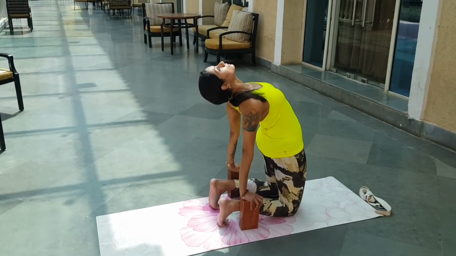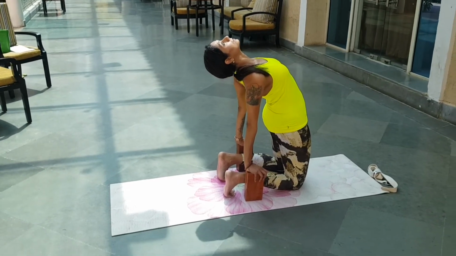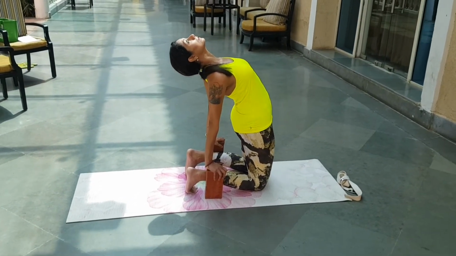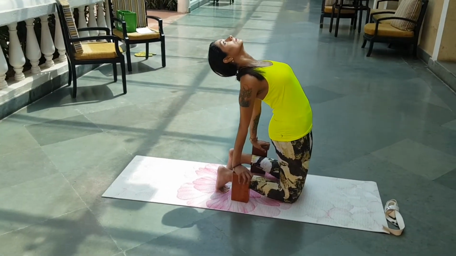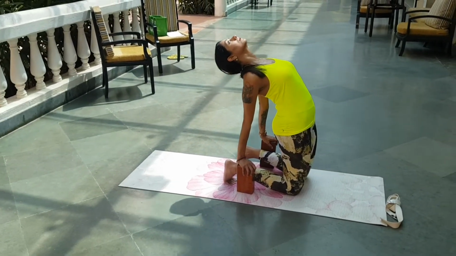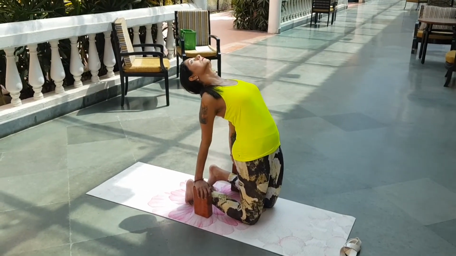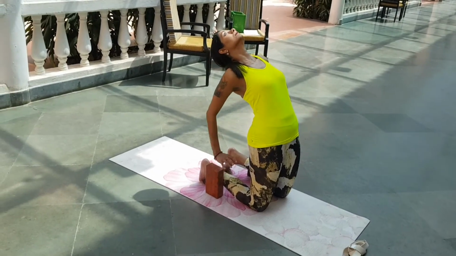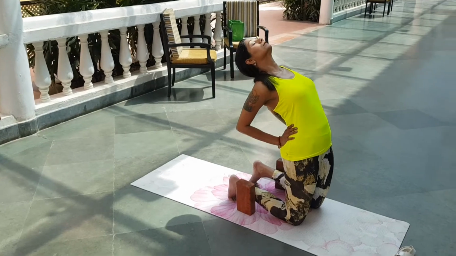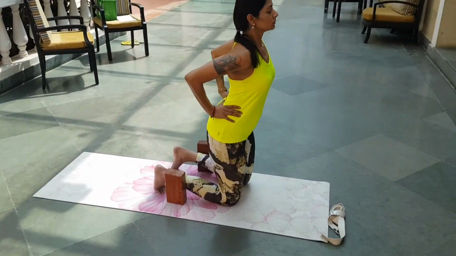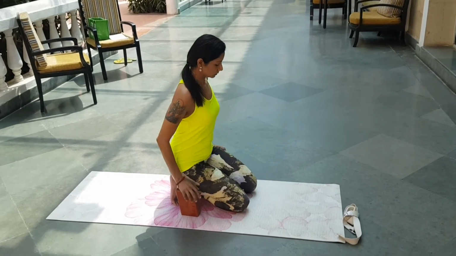Staying in Ushtrasana, focus on your breathing. Gentle inhalation and exhalation here. Staying here for about a minute or so if you can. Slowly release, come out of the posture very carefully by bringing one palm to the hip and the other palm, and release gently. Sit back on your heels in Vajrasana.